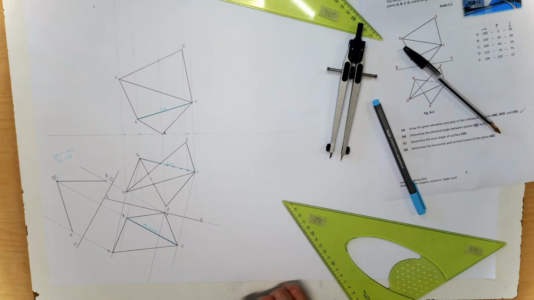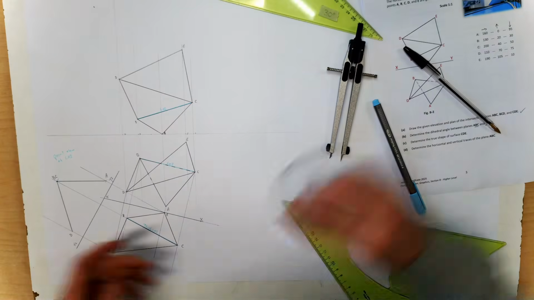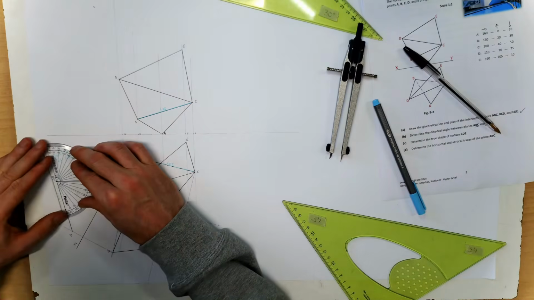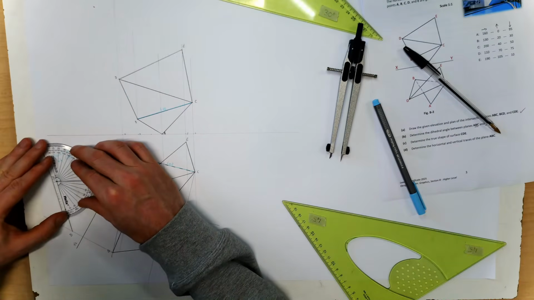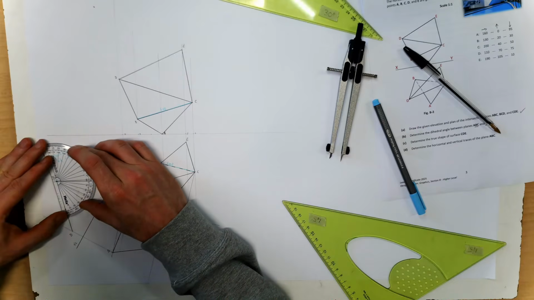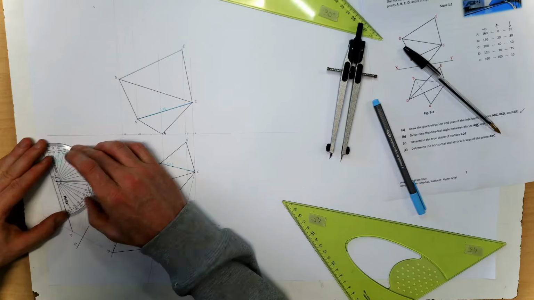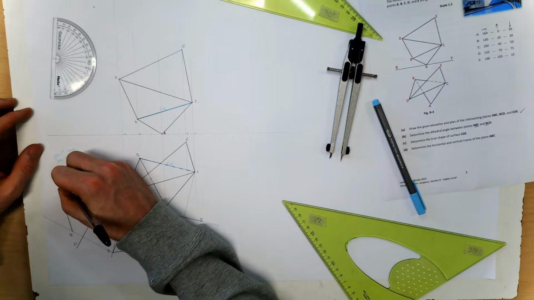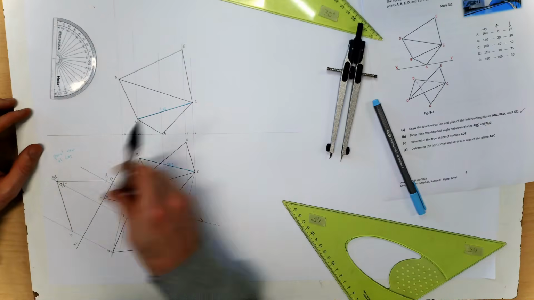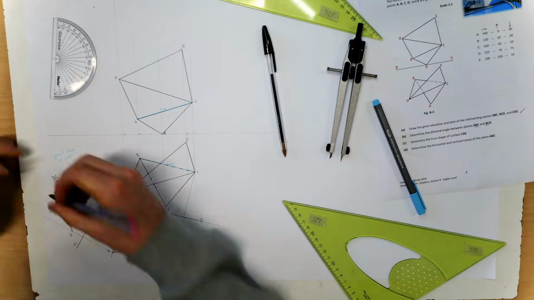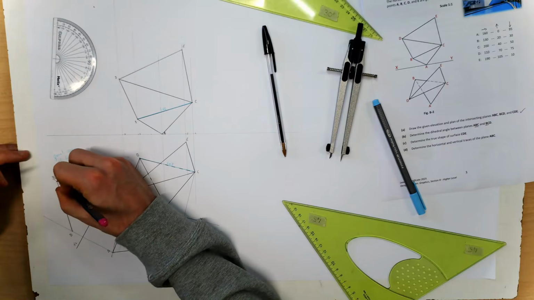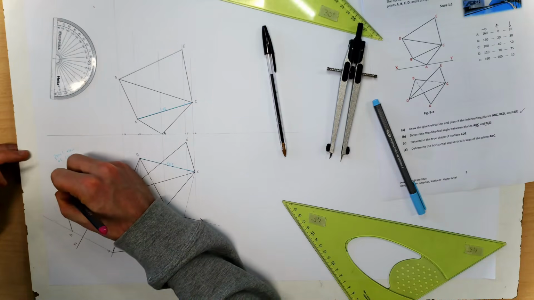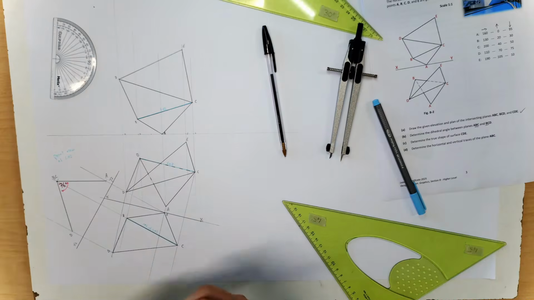Okay, so all I have to do now is measure that angle. So set my set square there. I'm getting that at about 76 degrees. Okay, should highlight that. 76 degrees. That's my dihedral angle.